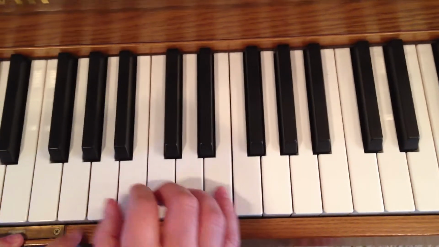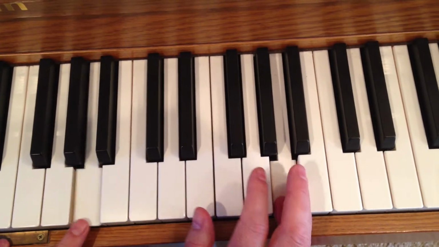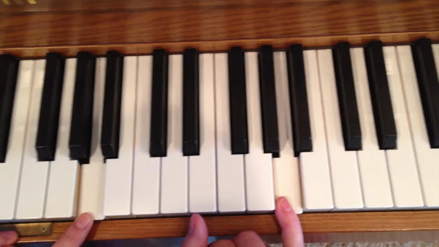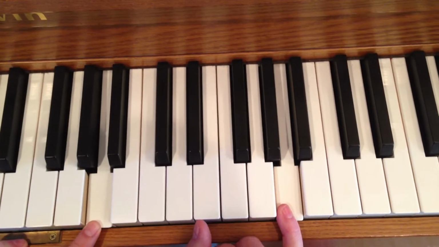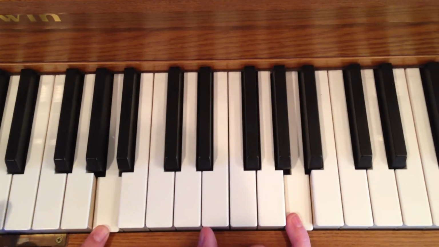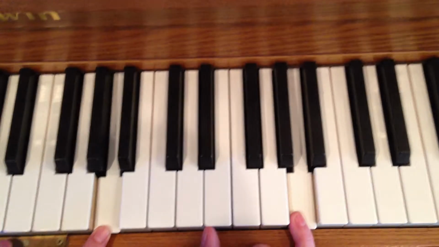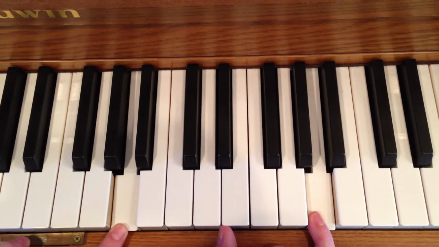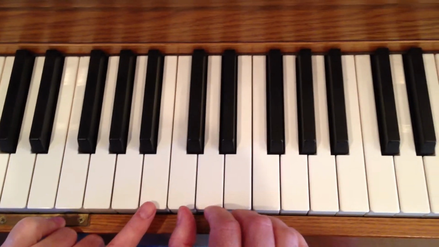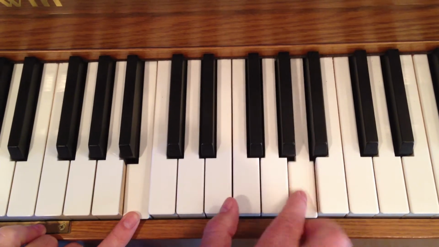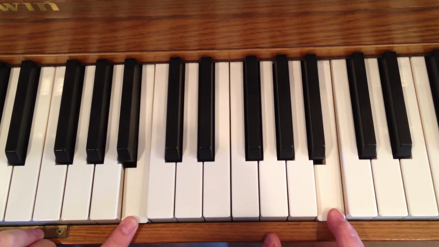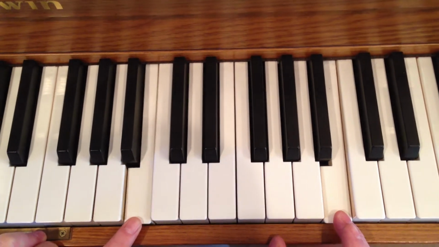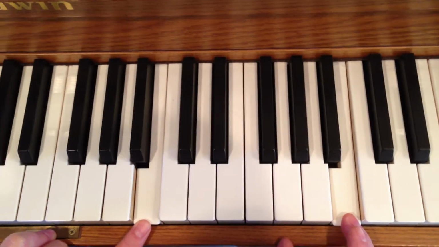Mode number 6, you might recognize mode number 6 because it is the pure minor scale. Mode number 6 of any major scale is the natural minor, but we can also call it mode number 6. Mode number 7 in this case would be B up to B. B would be tonic in that case.